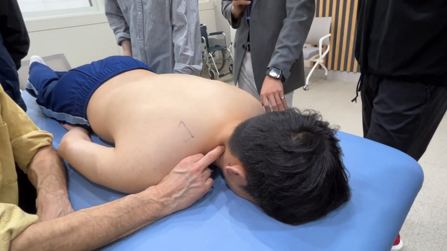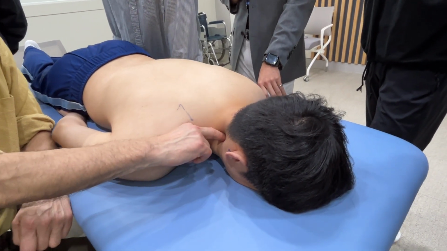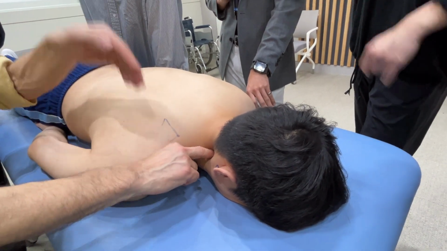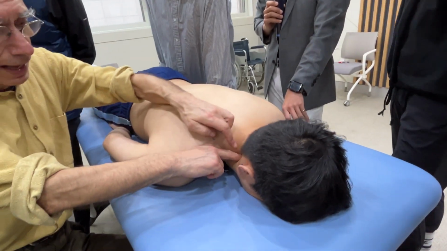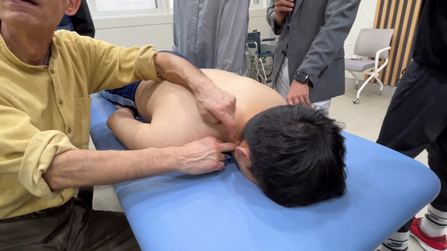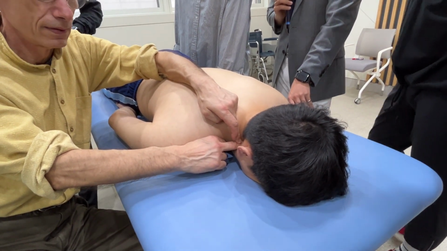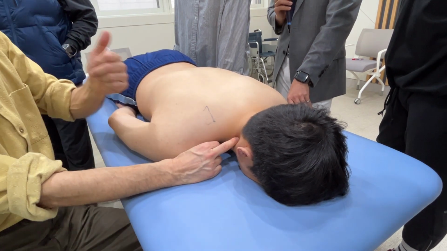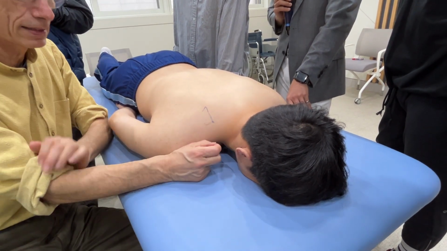Or I start on the dorsal border of the muscle, and then I press and I shift the muscle to the front side, and then I come from the back side on the muscle. Okay. This is one side.